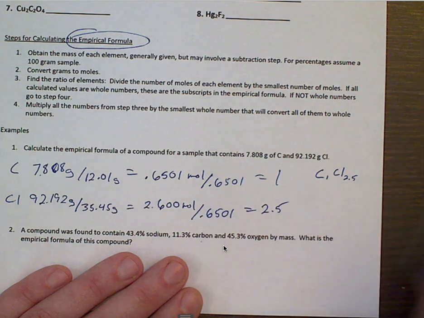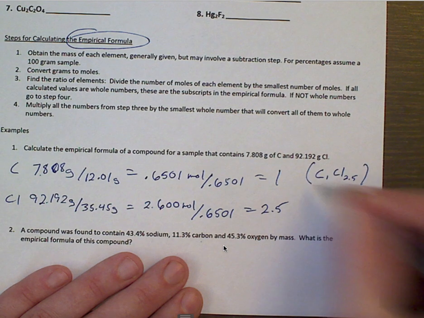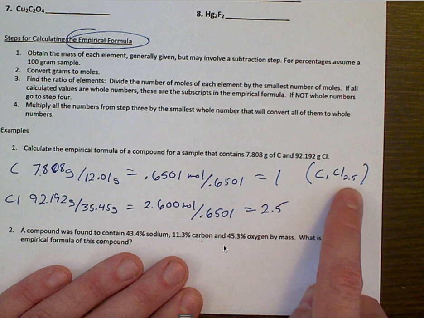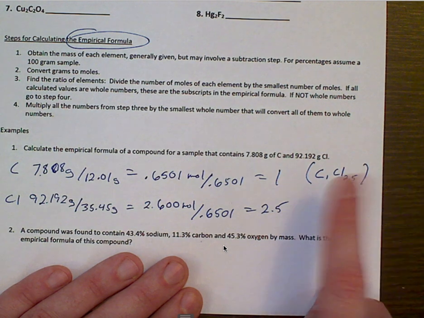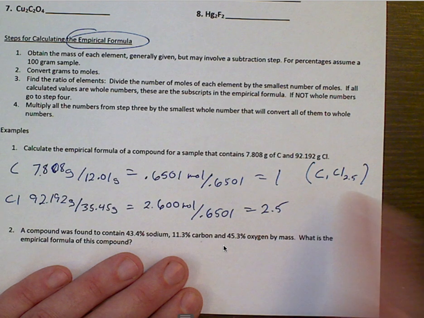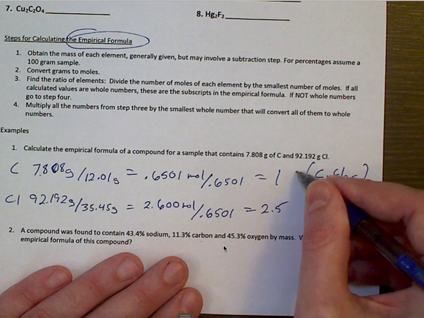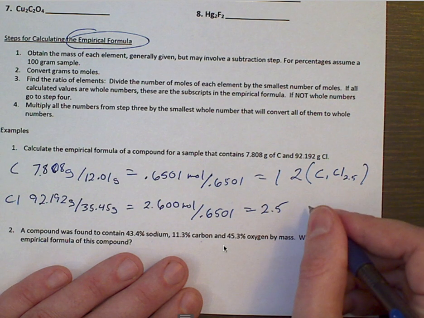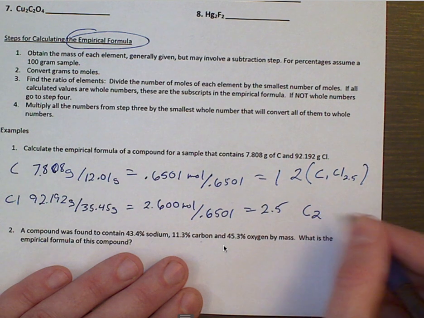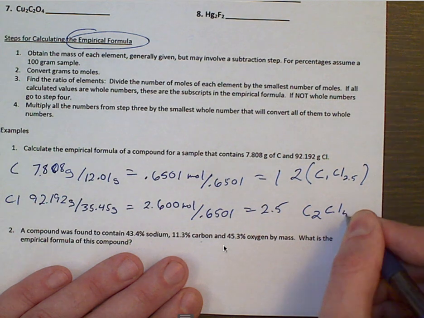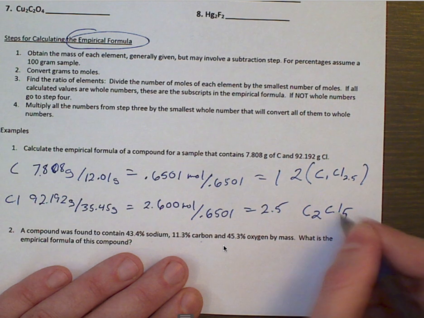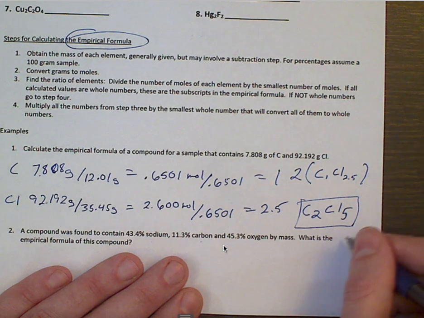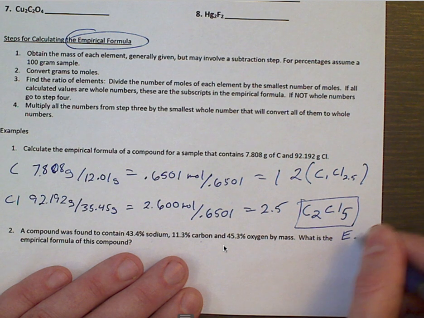So what can I multiply this entire thing by to make these whole numbers? Well, this is already a whole number. You don't have to worry about that. But this is 2.5. So the easiest way to do that is to multiply this whole thing by a 2. When I do that, we end up with C2 Cl5. Okay, and this is your empirical formula.